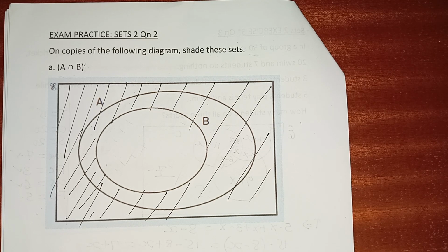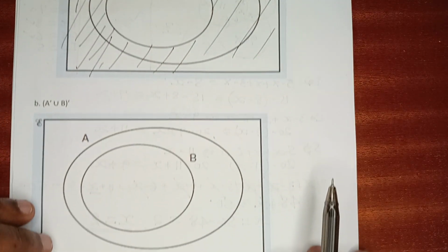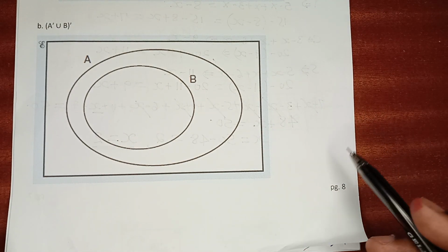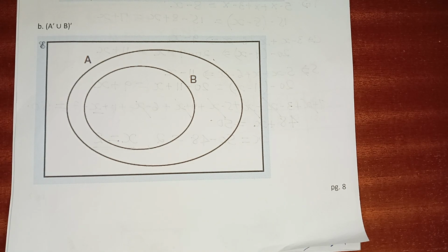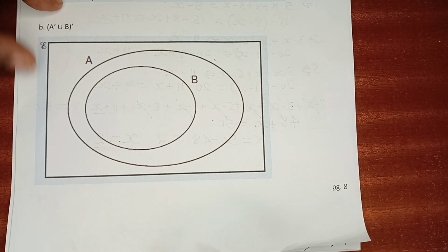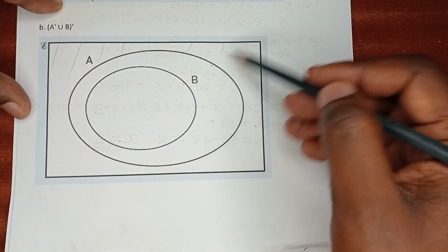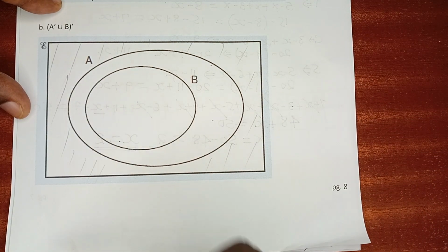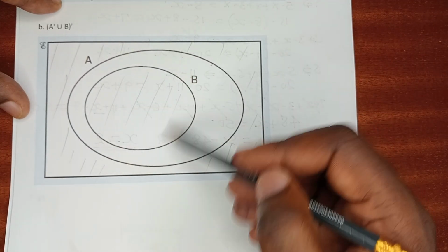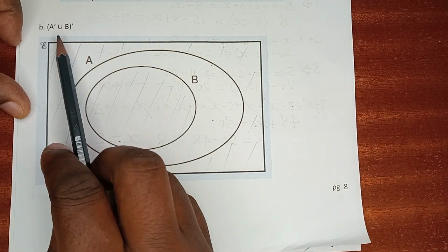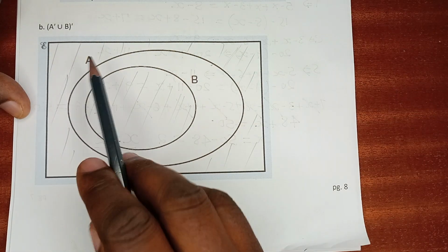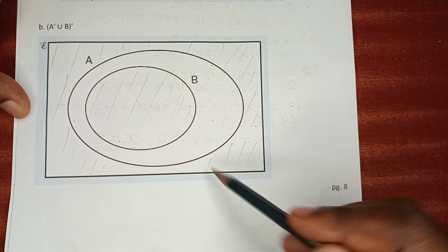Part B, we have (A' union B)'. Outside A and inside B, let us see, this is outside A, and this is inside B. That is what we have, A prime union B. Outside A is now this region, because the outer ring is A, outside A is here.